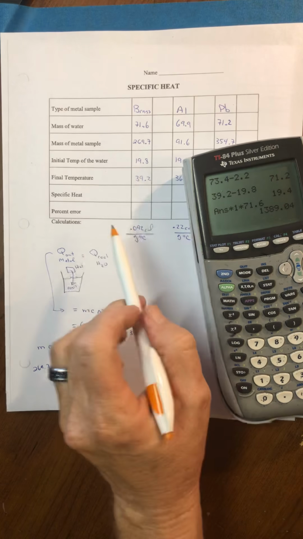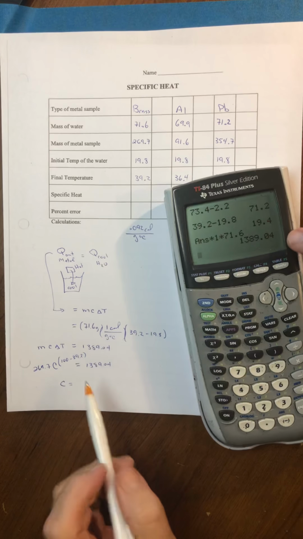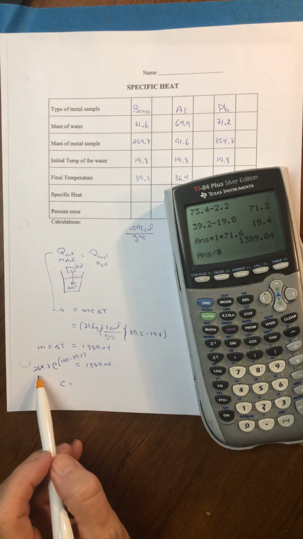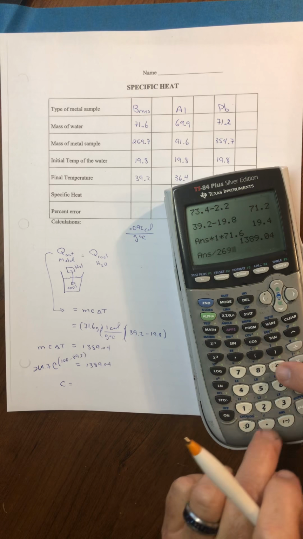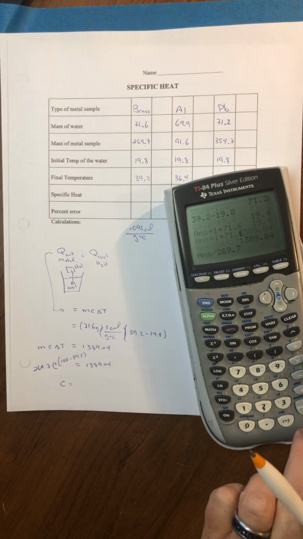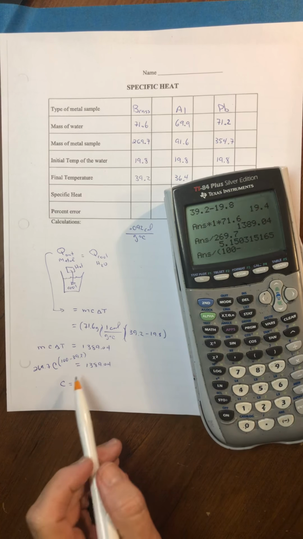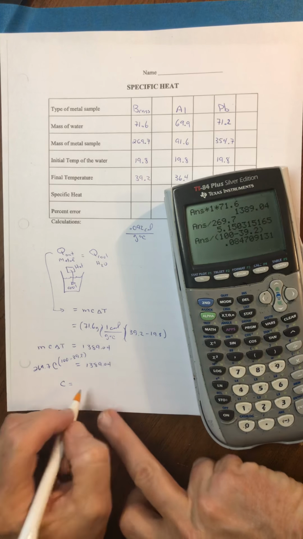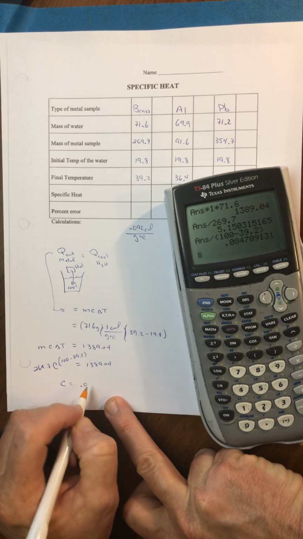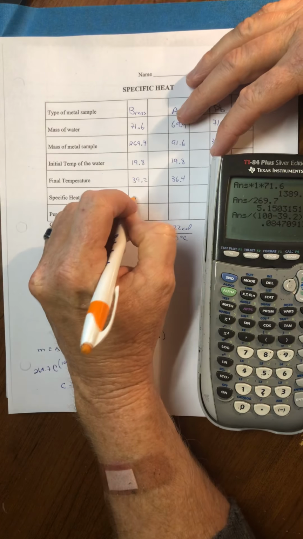I can get the specific heat for the brass by taking that number and first dividing it by 269.7, and then dividing that by 100 minus 39.2, coming up with 0.0, and I'll call it 85. I'll put that right here, 0.085.